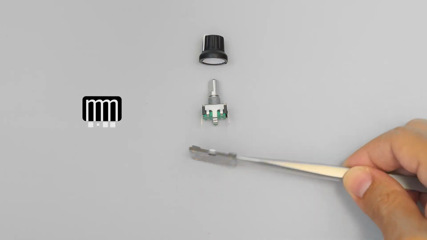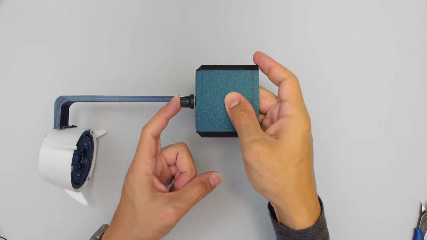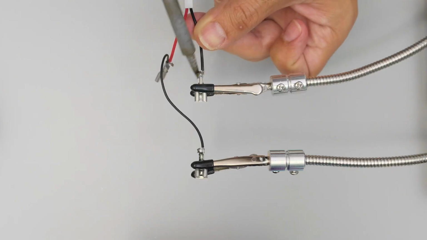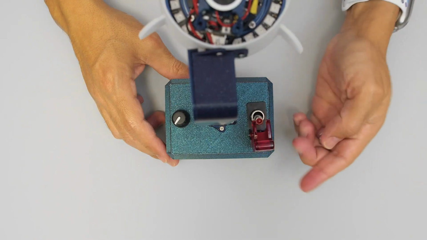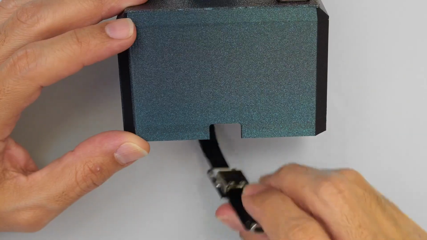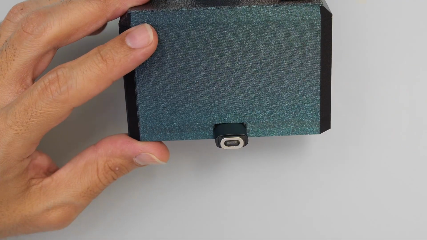The rotary encoder is soldered to the Stemma QT breakout board and gets panel mounted to the top of the control box. A JST cable is wired up to a pair of quick connects that are clipped onto the toggle switch's terminals. The LED toggle switch can then be panel mounted and plugs into the corresponding JST cable. The USB ribbon cable press fits into the notch near the bottom of the control box.